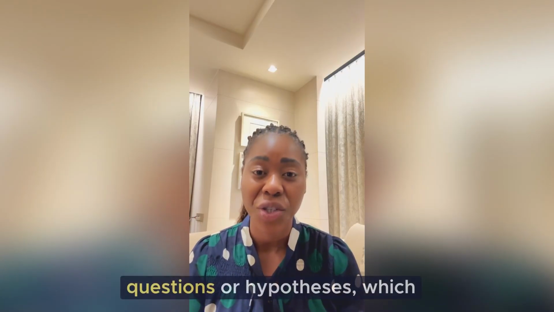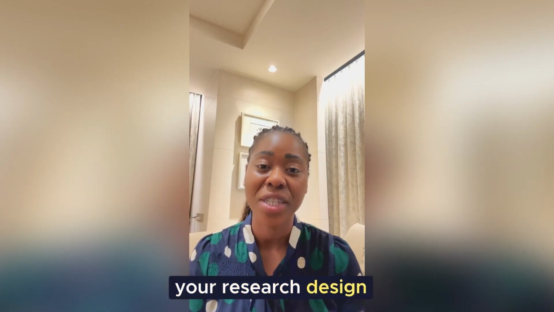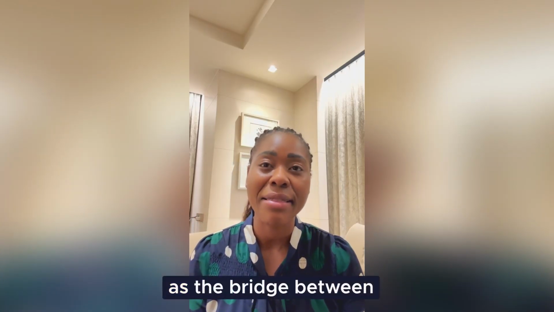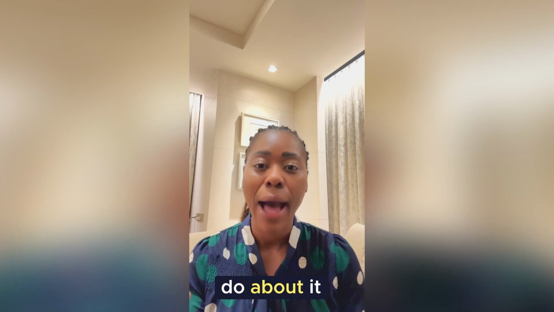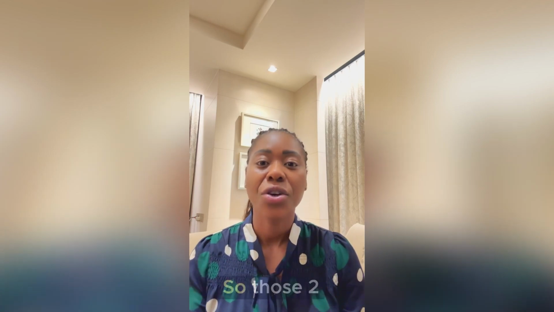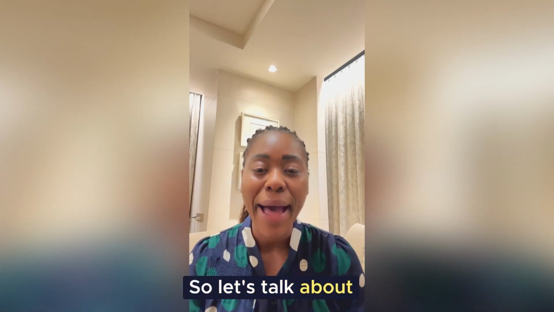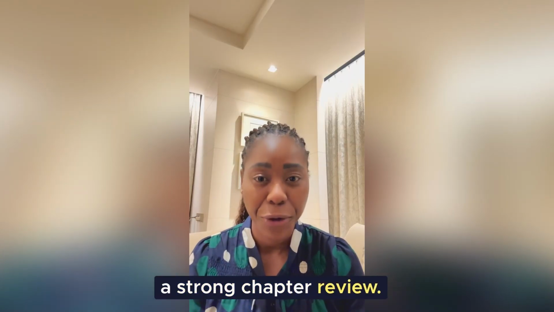It explains how the literature informs your research questions or hypotheses, which is discussed in chapter 1, and it prepares the reader for your research design in chapter 3. So think of it as the bridge between what we know about the literature and what we're going to do about it through your study. So those two things are very important to remember. So let's talk about what to include in a strong chapter review.